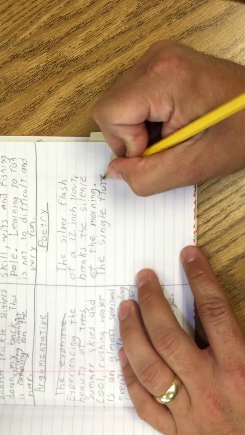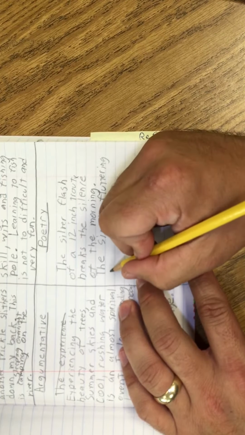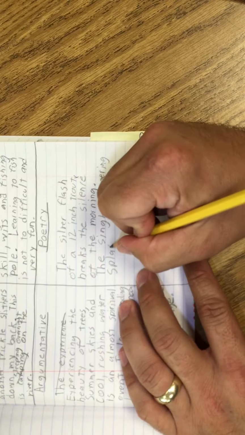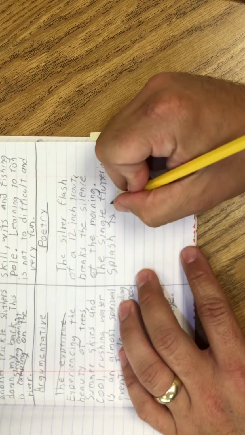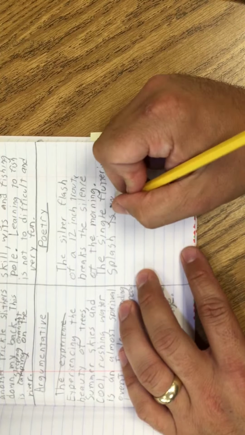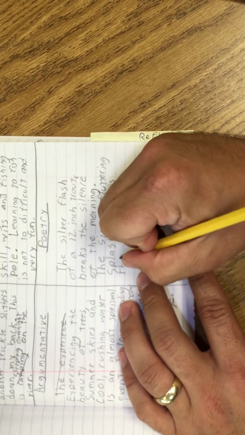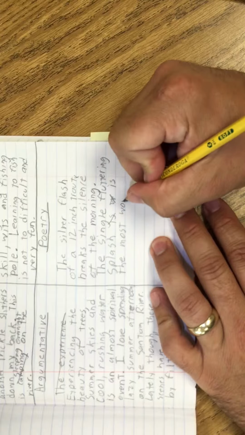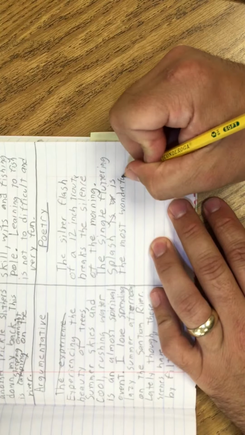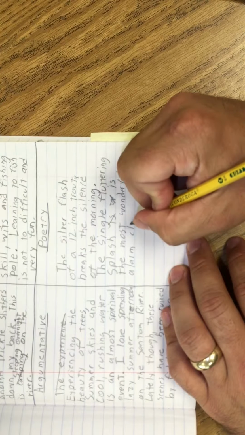Single fluttering splash. I don't know, I'll say is or would be. I'll say is. Is the most wonderful alarm clock.